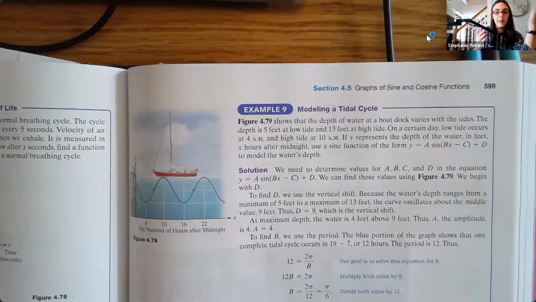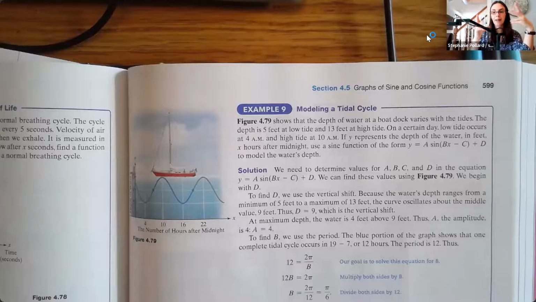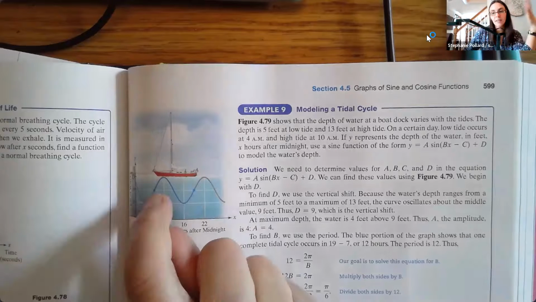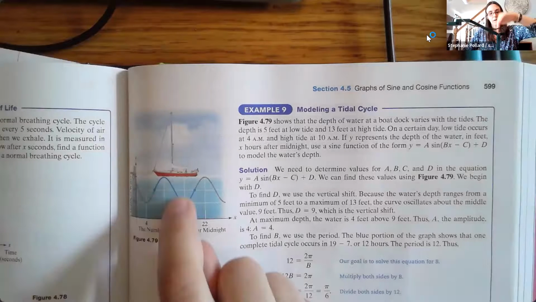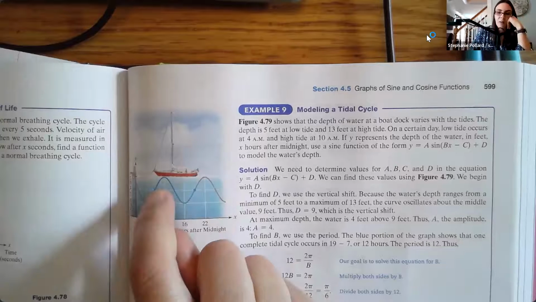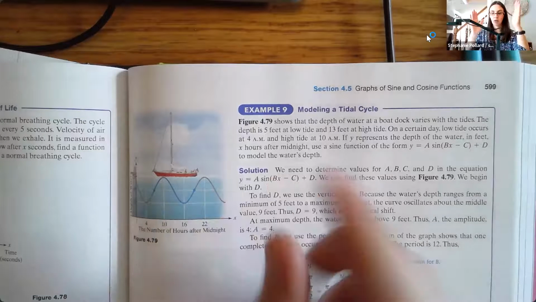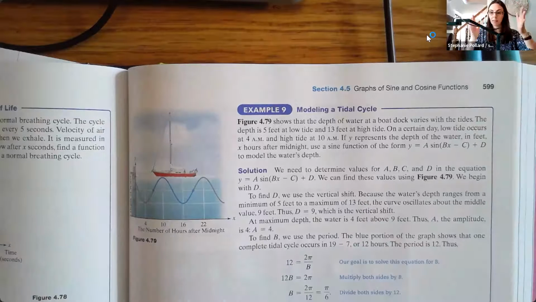Now, for the period, you need to figure out one cycle. And we are doing the sine curve, so they have the blue part highlighted because this is a sine curve. It starts in the middle, goes up, goes down, and then back up for that one cycle. However, you don't need those exact points to find the period, as long as you can find where the pattern changes. You can find the period that way.